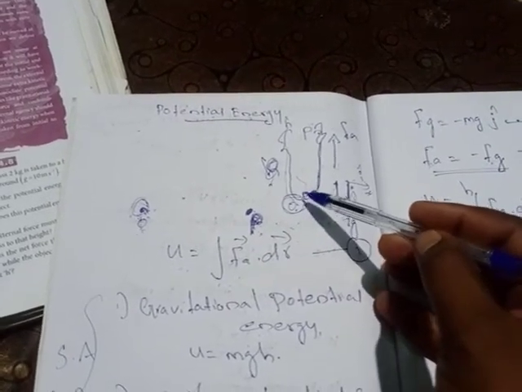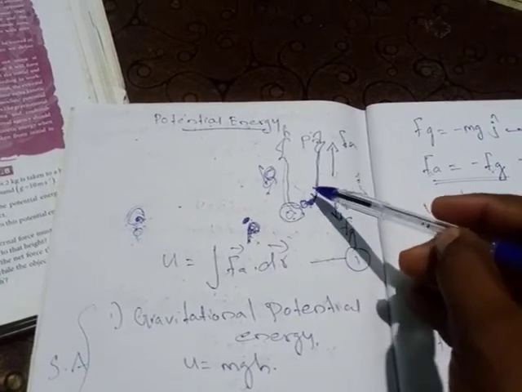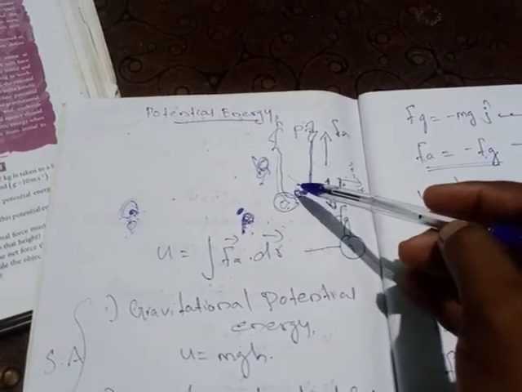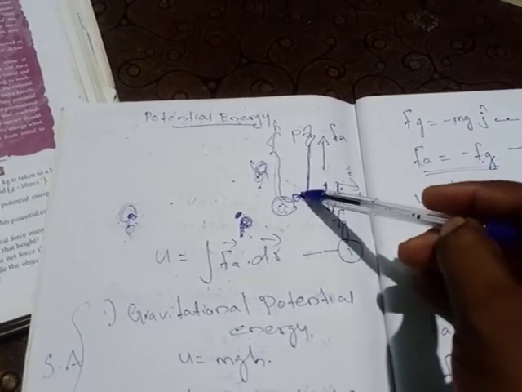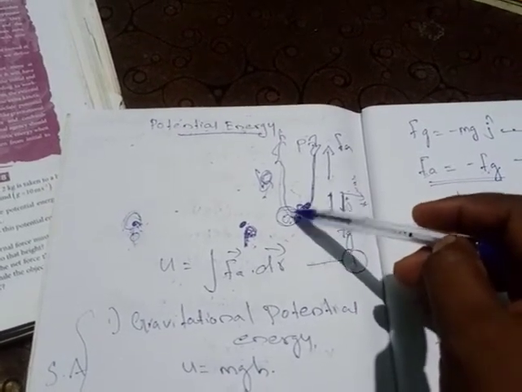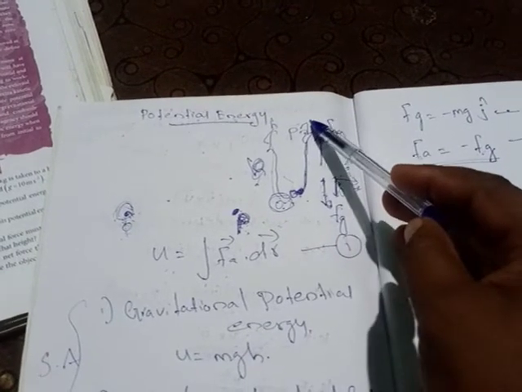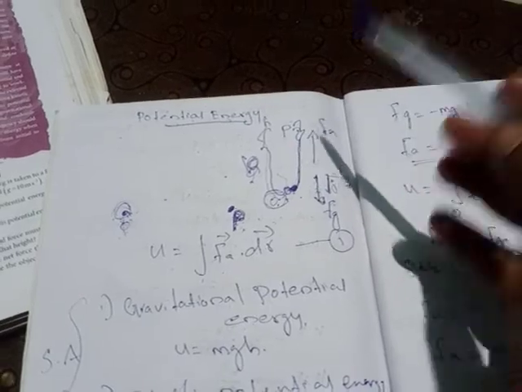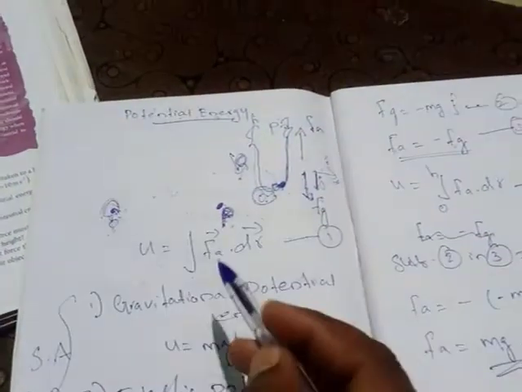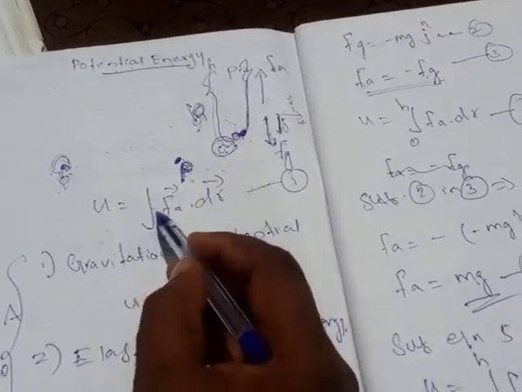Potential energy of an object at a point P is defined as the amount of work done by an external force in moving the object from the initial position point O to point P, so that the expression is U is equal to Fa dot dr.